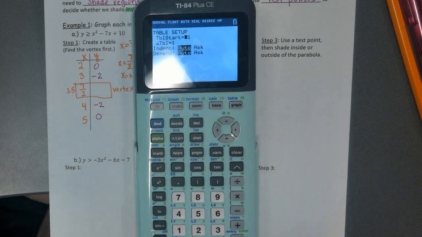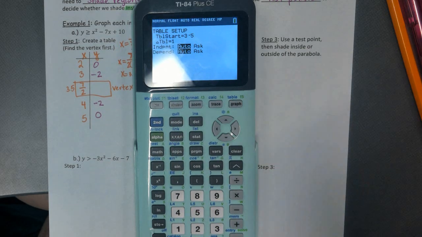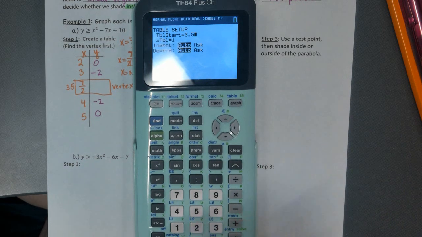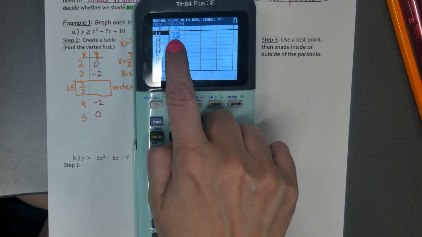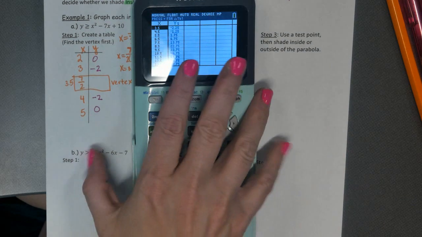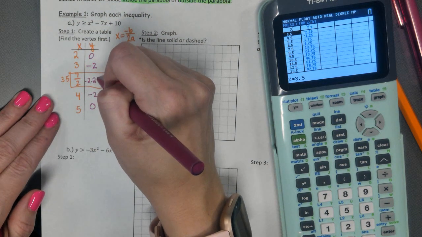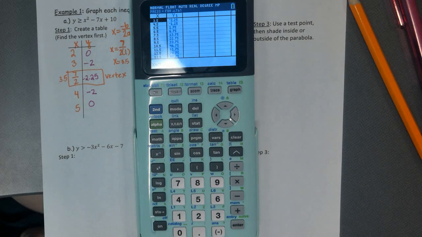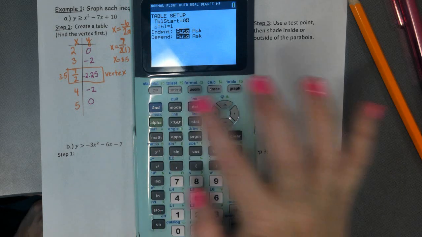If you want to know what happens at 3.5, just tell it to start at 3.5. Okay, and then you can go back to your table and it'll be the first one on there. Okay, so negative 2.25, so negative 2 1/4. Okay, but really I am going to try to deal with whole numbers when I can, so I'm going to just make it back to 0.